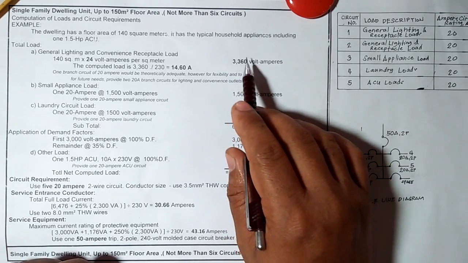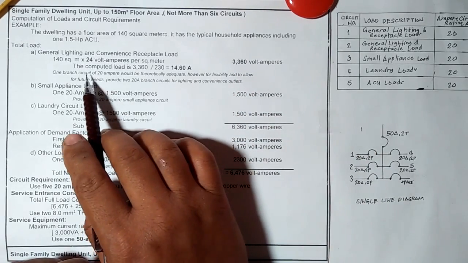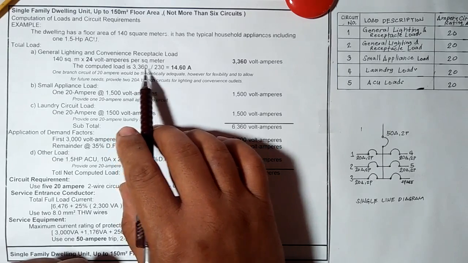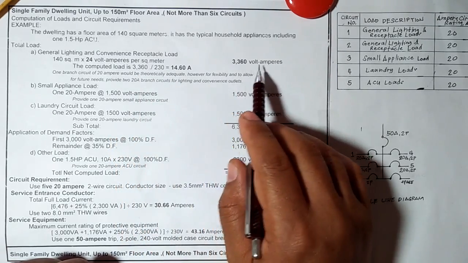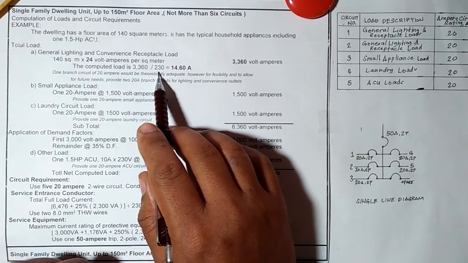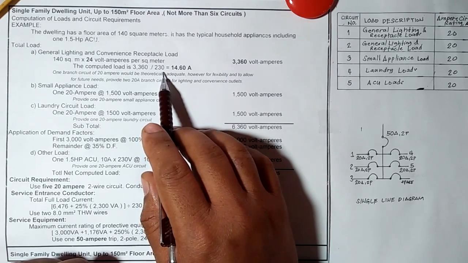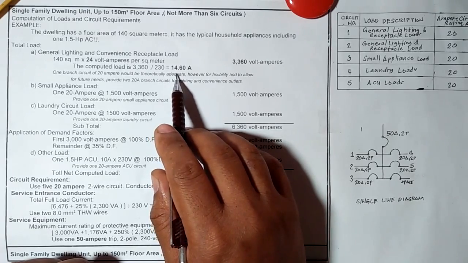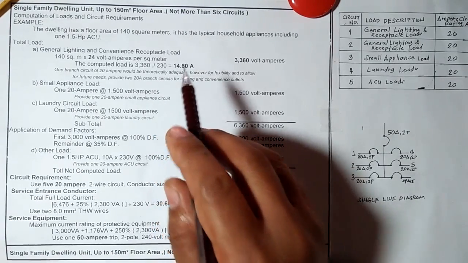So by using a calculator, we get these results. The computed load is 3,360 volt amperes divided by 230 volts, our system of supply. It is equal to 14.6 amperes.